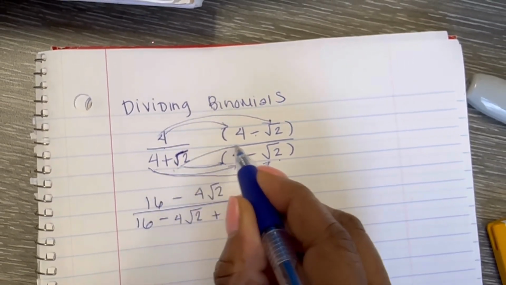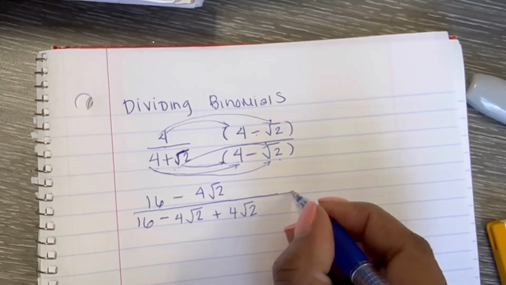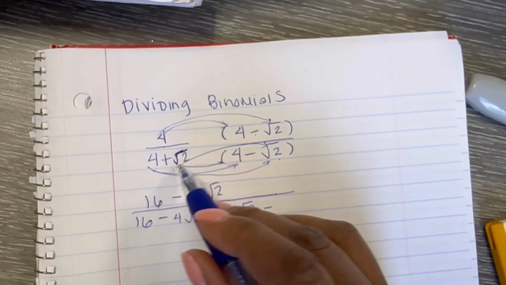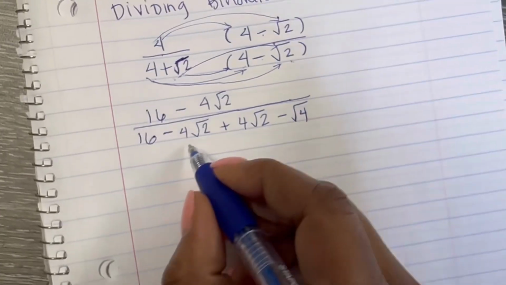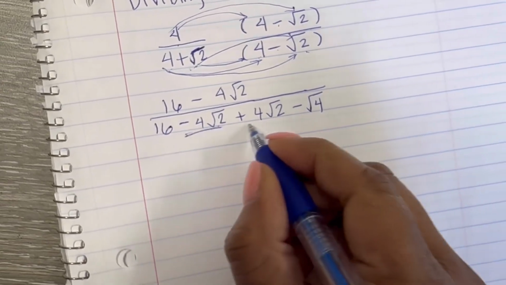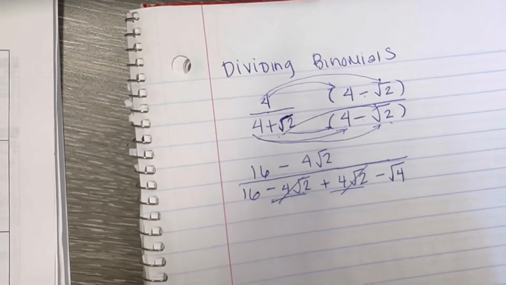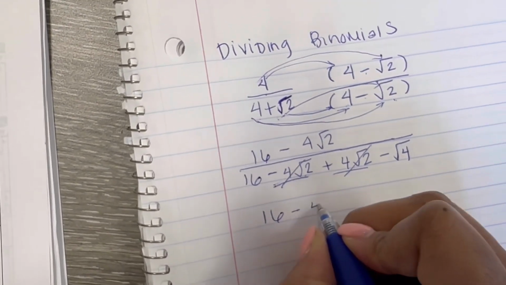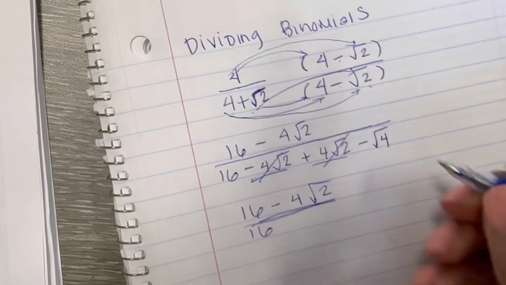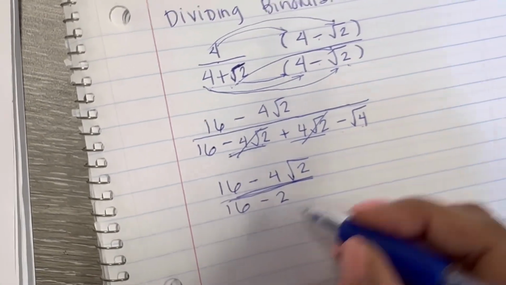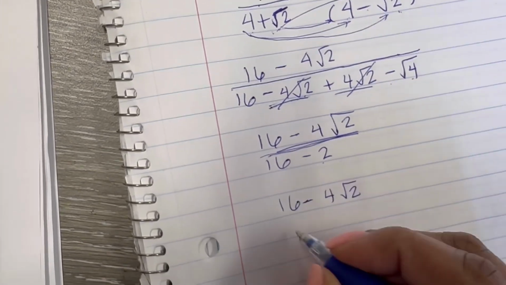And then this one times this one, a radical 2 times a radical 2. Don't forget your minus. Radical 2 times radical 2 is a radical 4. Okay, so that ends up crossing these out. Negative 4 radical 2 plus 4 radical 2 ends up canceling out. That was the point of doing the conjugate. So 16 minus 4 radical 2, and then you have 16 minus 2. Radical 4 is 2. 16 minus 2 is 14.